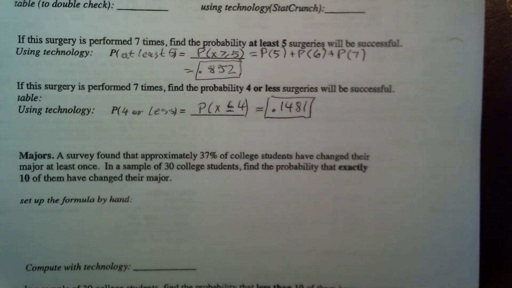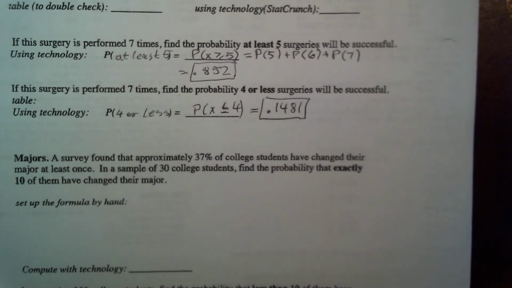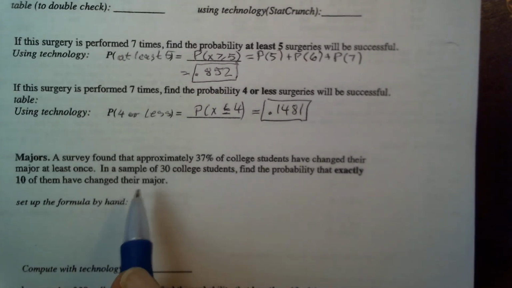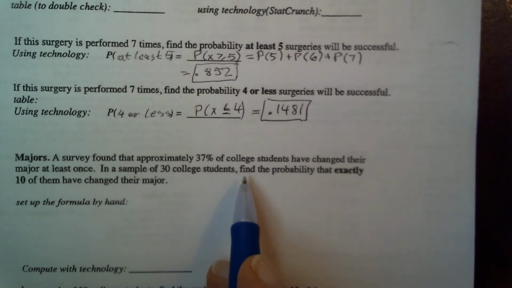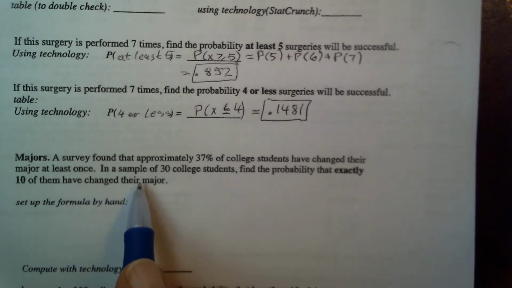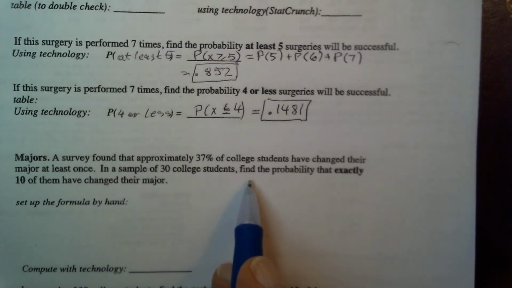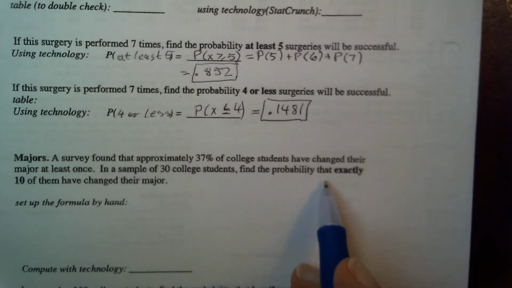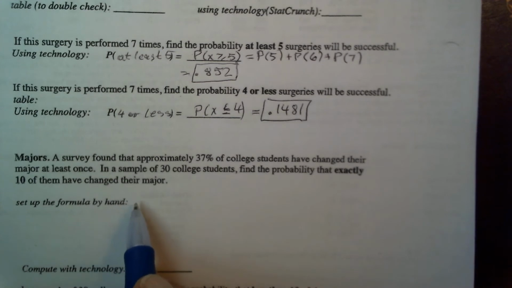The next example deals with majors in college. A survey found that approximately 37% of college students have changed their major at least once. In a sample of 30 college students, find the probability that exactly 10 of them have changed their major.